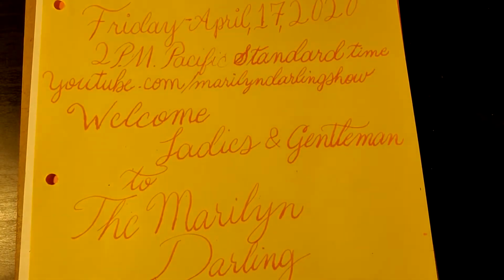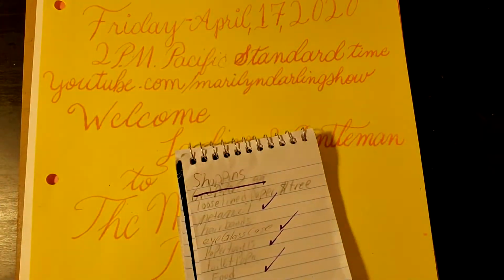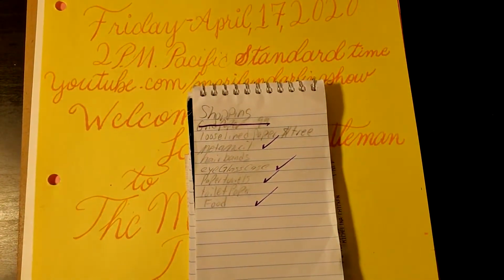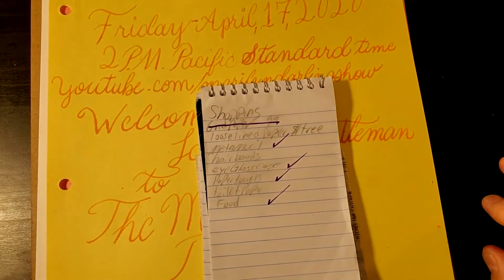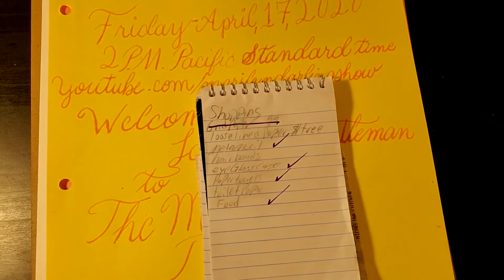Today we're going to be talking about lists, specifically how to make them, what you consider list-worthy quality, what type of paper you can use to make lists with, what lists are basically used for.